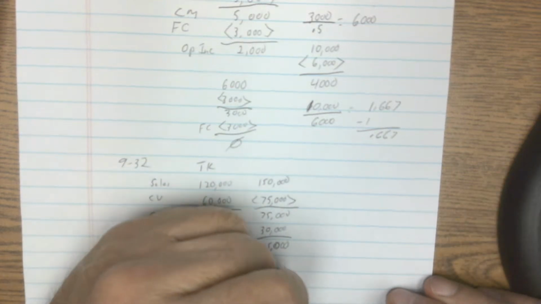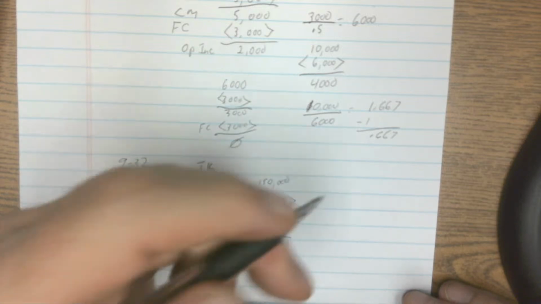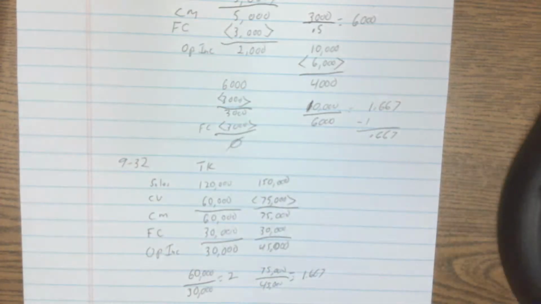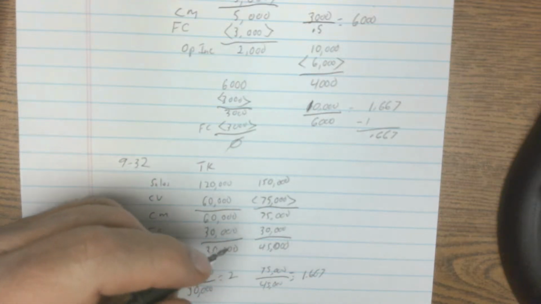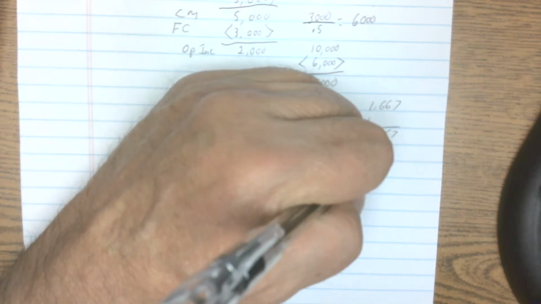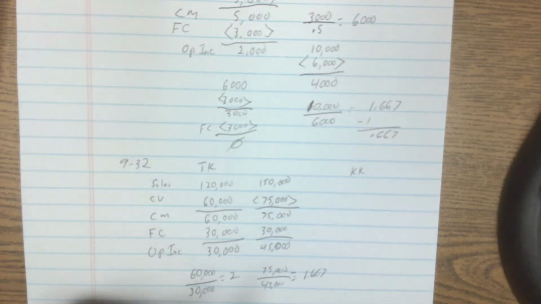And so it's now 1.667. It was 2 before. Okay, so that's going to change. Now let's go ahead and do the Crispy Cake, KK. There we have 15,000 times 8.